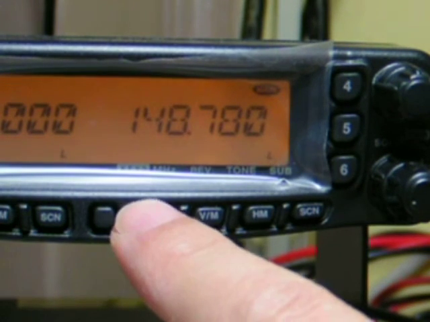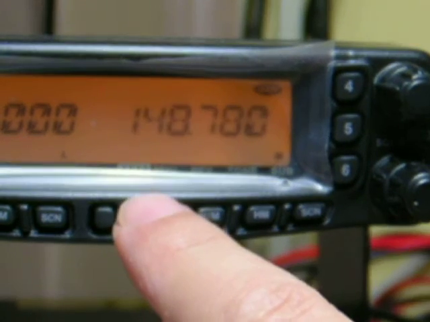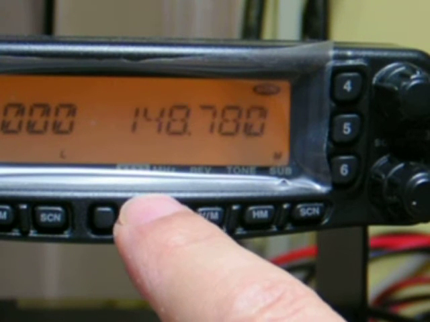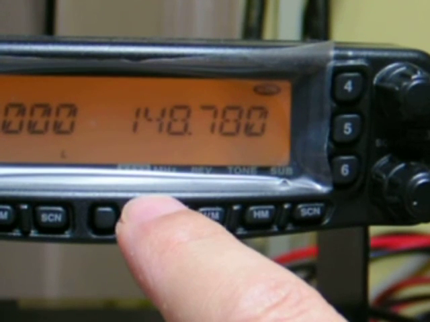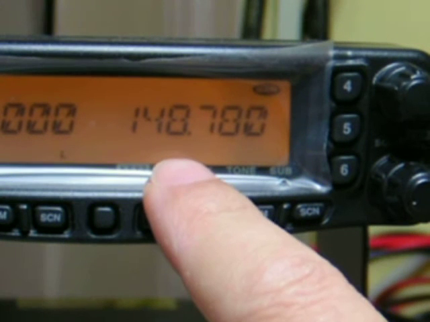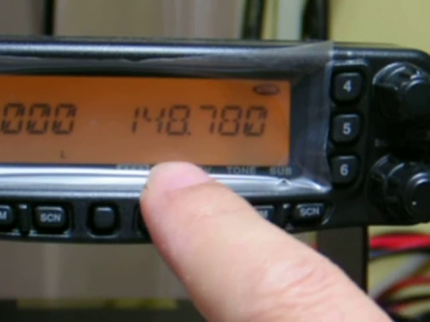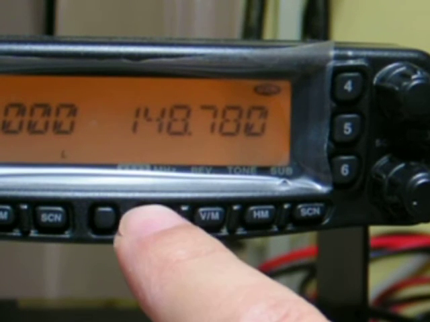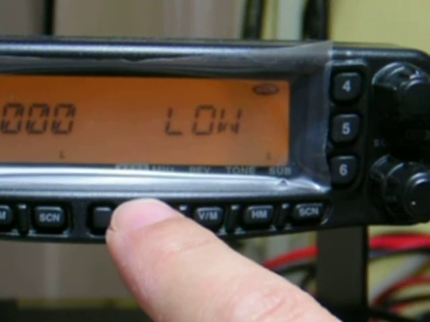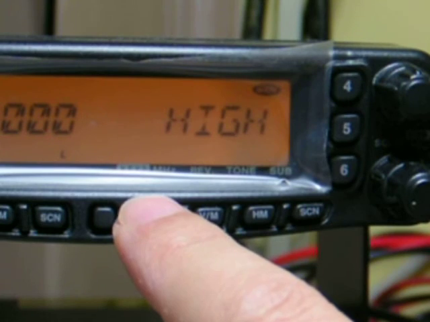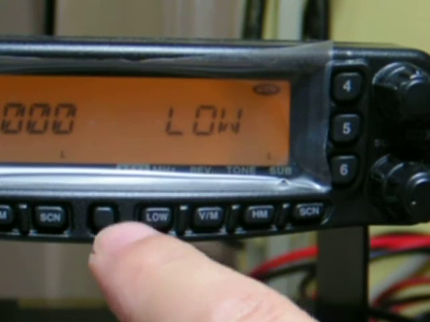So by pressing low, I'm going to mid 2, which is 10 watts, mid 1, 20 watts, and high the maximum, which is 50 watts for the VHF and all the other channels, and 35 watts for the UHF, as I have said. So it's very easy actually. You can see that it's very easy and fast to change the power level.